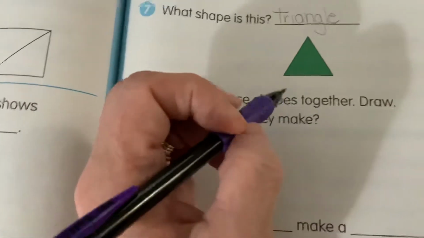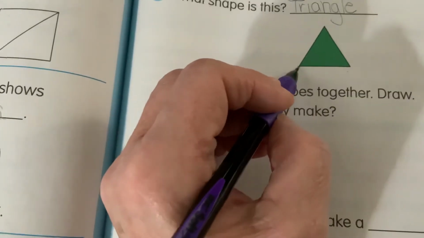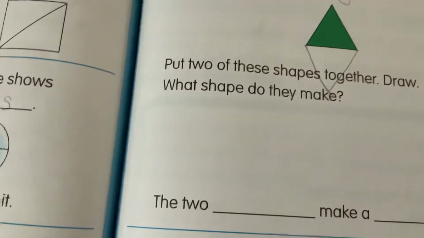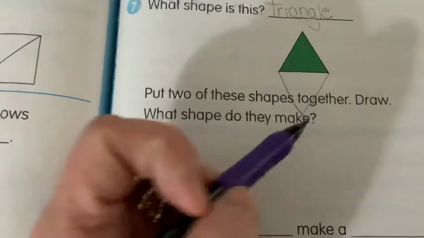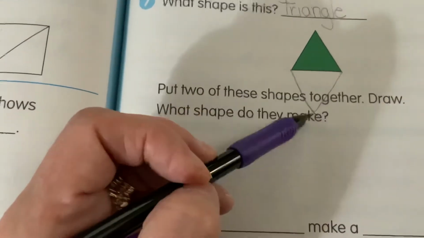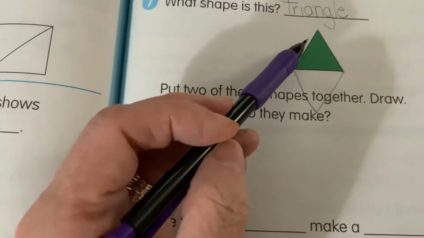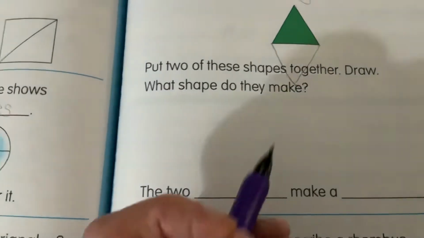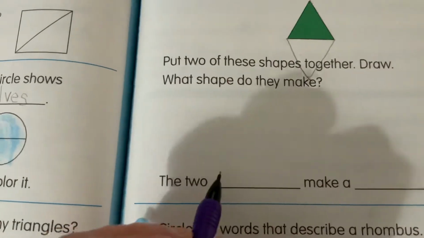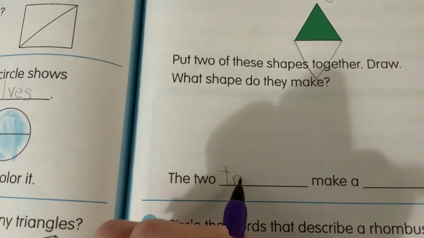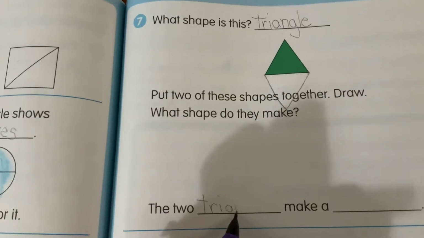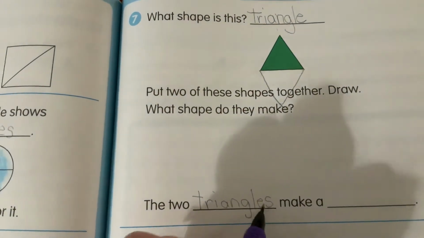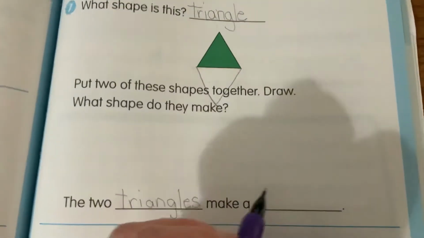Well, I'm going to be lazy. I'm just going to use this shape and I'm going to put one coming down from it. And what shape do I get when I do that? It looks like a rhombus, doesn't it? These sides are the same. These are the same length. And it has 4 sides. So 4 sides, the same length. So the 2, what do we have here? What shape did we have here? Triangles, the 2 triangles. And again, we can look up there how we spell triangle. Only this time we are going to have to add an S because there's 2 of them. The 2 triangles make a, and what was the word? Rhombus.